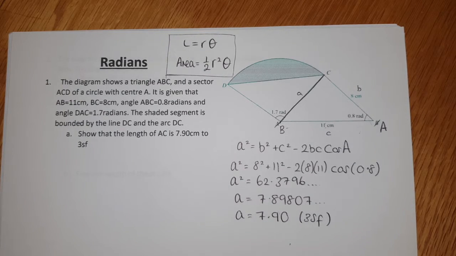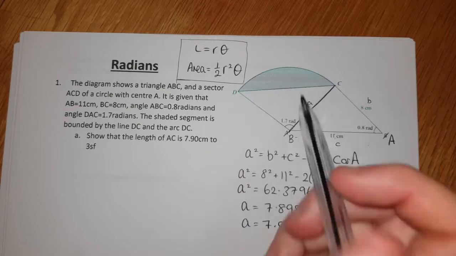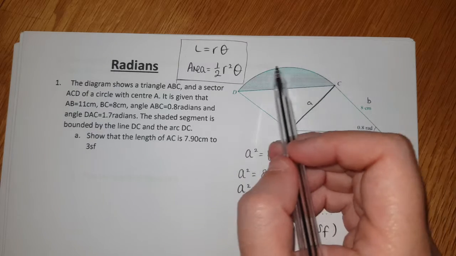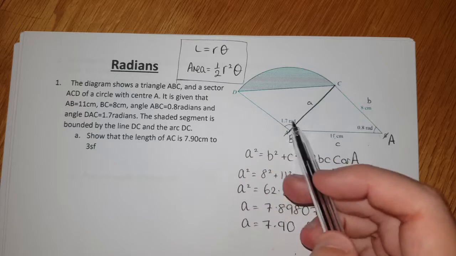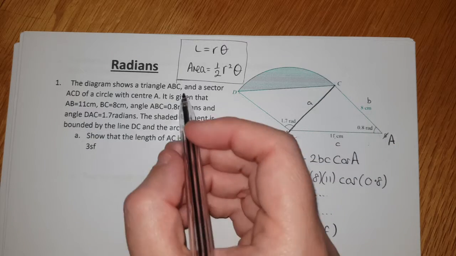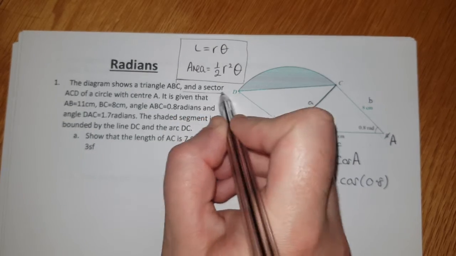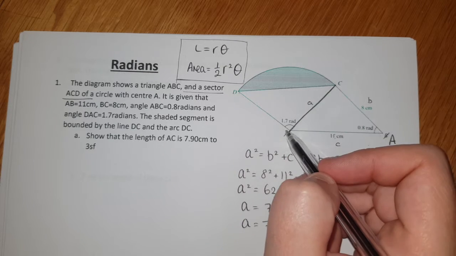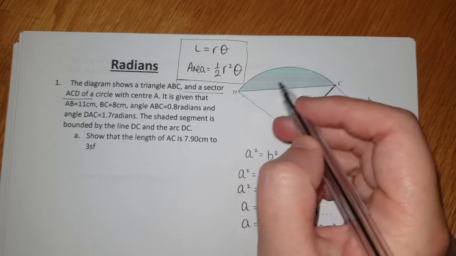Okay, find the area of the shaded segment. So the segment is just this part here, which means what we're going to do is find the area of the sector, and then I can take away the area of the triangle. Now, if this is a sector of a circle, as it says in the description somewhere, ABC is a triangle and a sector ACD, sorry. So if this is a sector of a circle, then this line and this line are the same length, so we're going to need that information later.